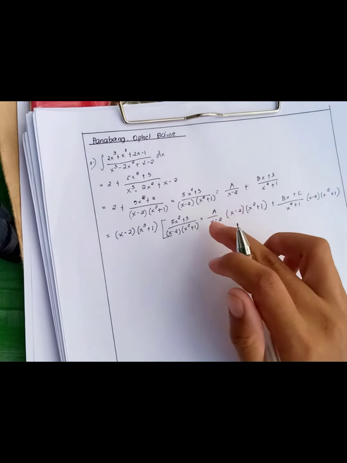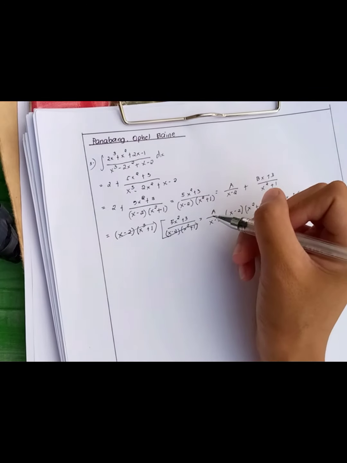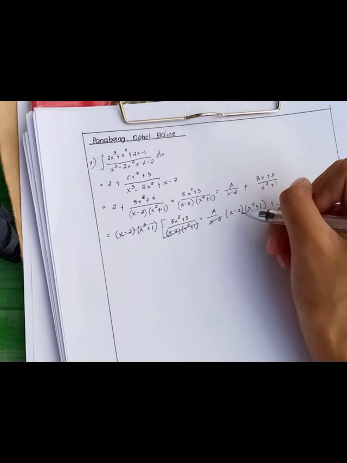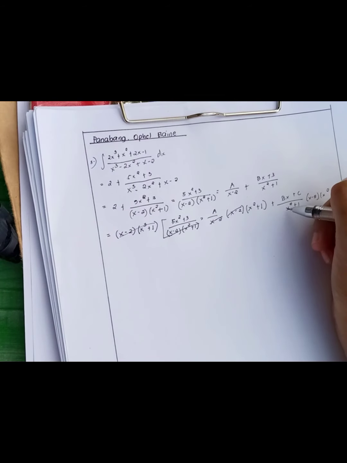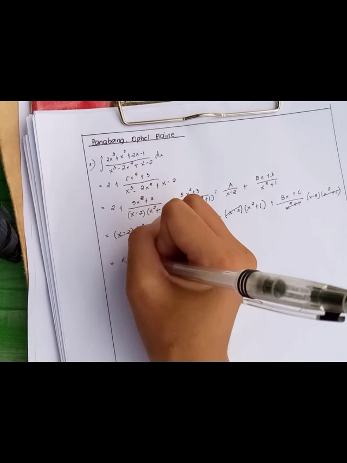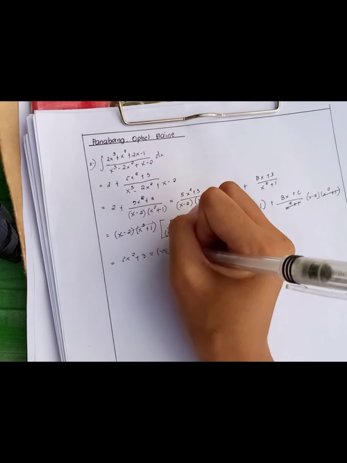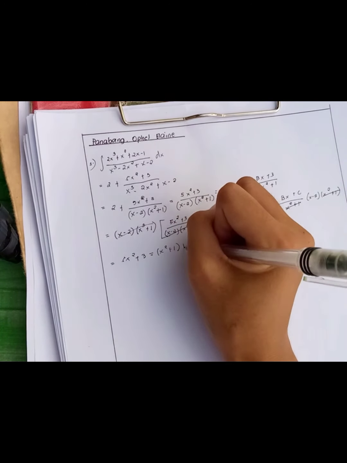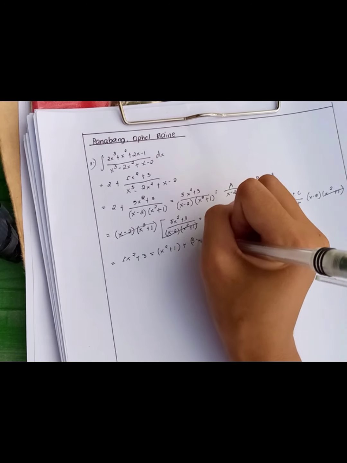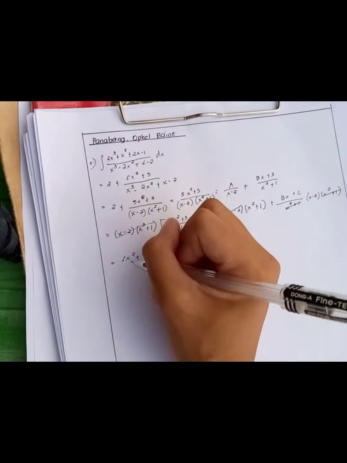So, etong mga to, dinistribute lang natin yung denominator, and then cancel natin to. Ito yung x minus 2, ito yung x squared plus 1, and then ito. So, ang matitira 5x squared plus 3 equals a times x squared plus 1 plus bx plus c times x minus 2.